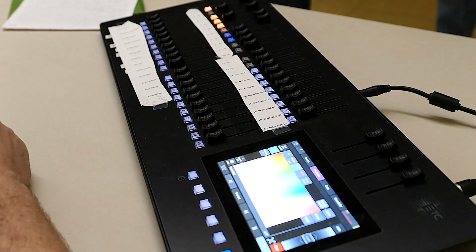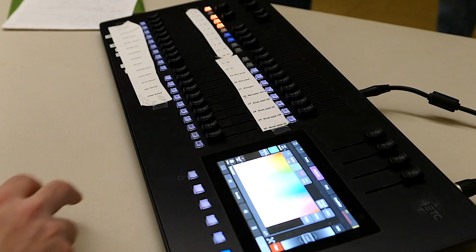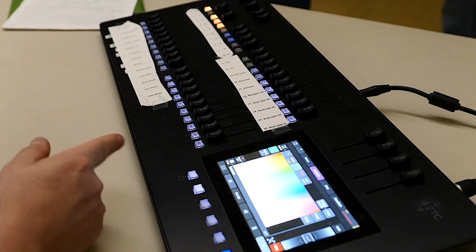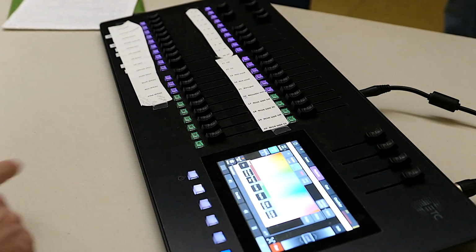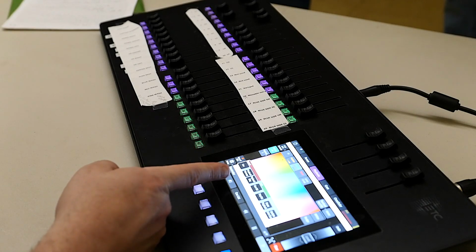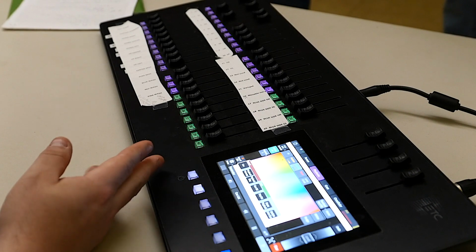So let's say, this isn't the most beautiful stage picture, but for the sake of showing you how to record something, I can either go back to my main display by hitting this grid button, or I can record this from here. I'm going to hit record, and it's going to give me that option again. And I can record a cue, a playback, or a playback sequence. And right now, we're doing playbacks.